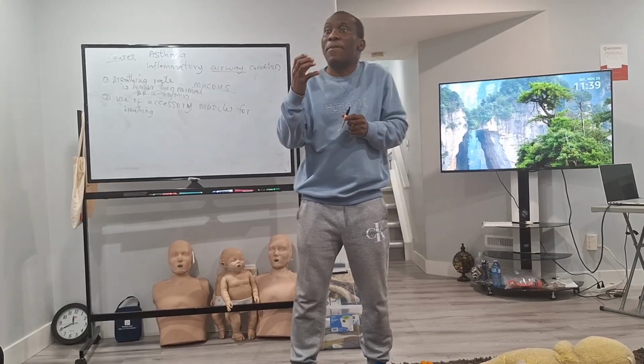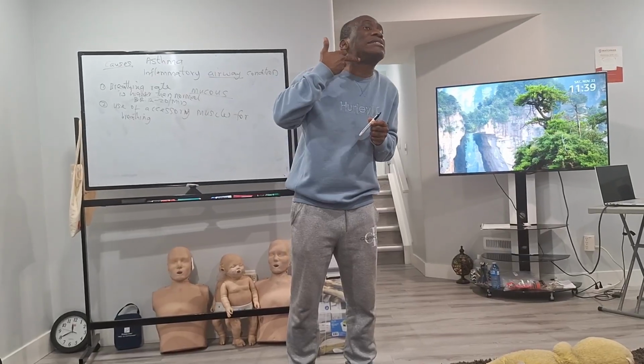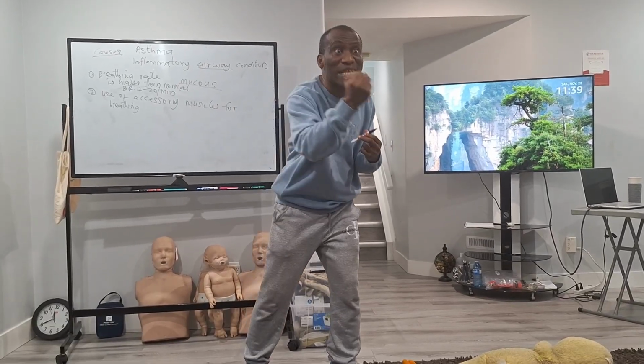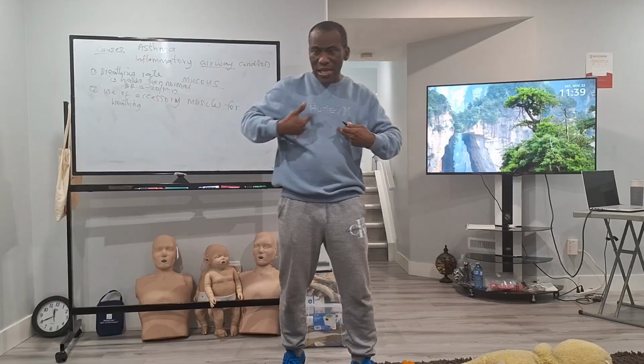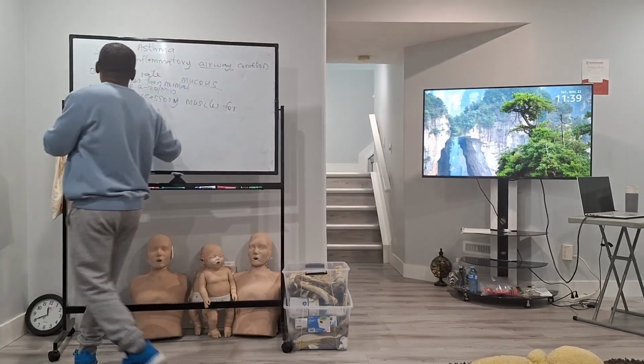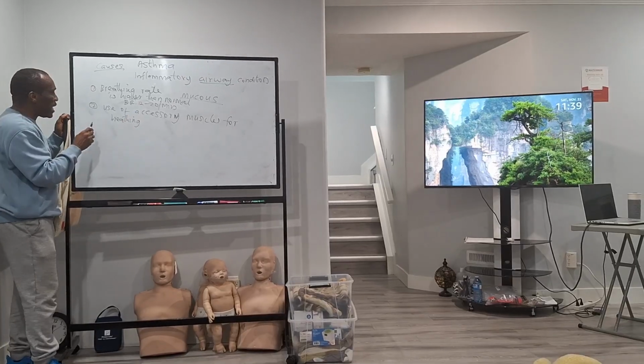That's why when you look at people who are having an asthma attack, look at the strain on their neck. You can see the movement. Their chest will tell you that breathing is no longer smooth, because the muscles between the ribs are coming to assist. So that is another thing you see during asthma.